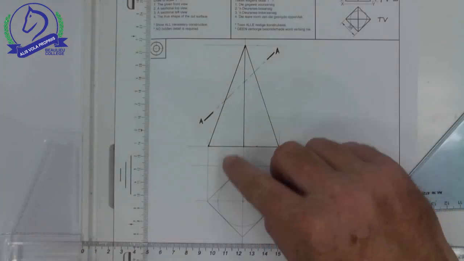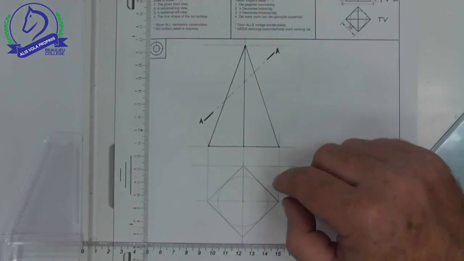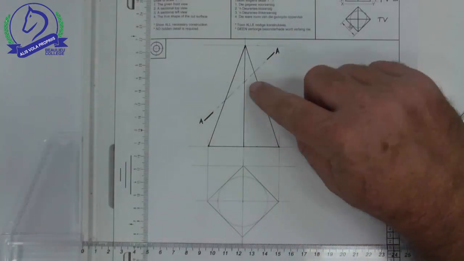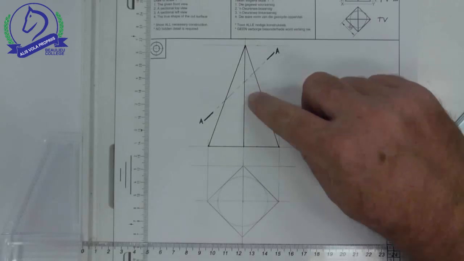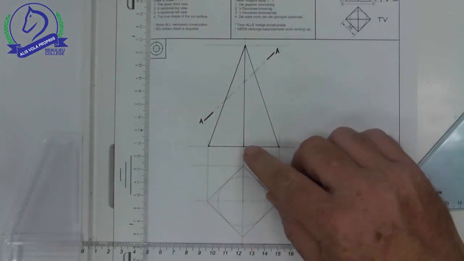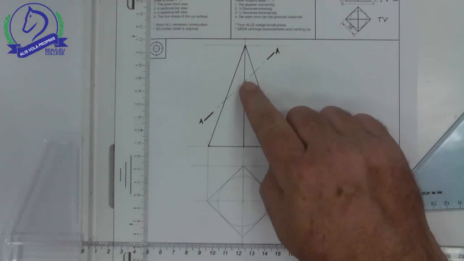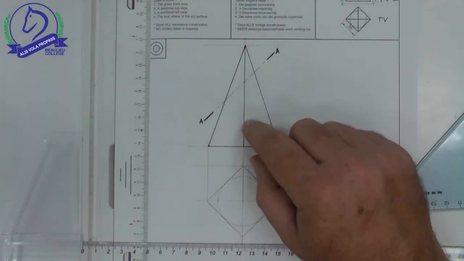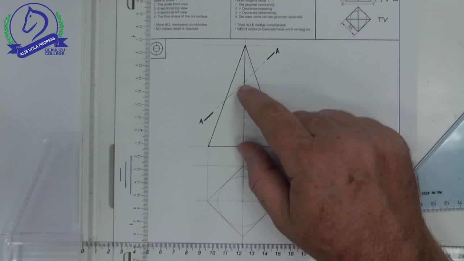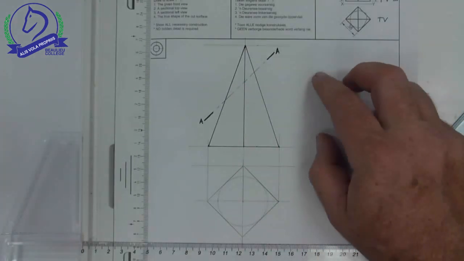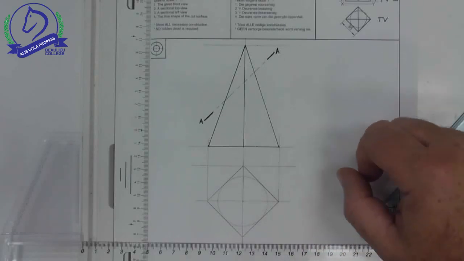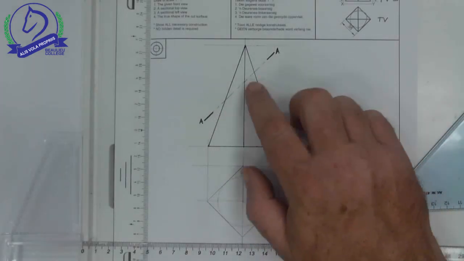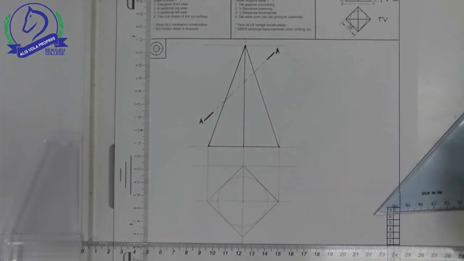Now I'm going to take my cutting points down. We have a problem here because the cutting point for this edge is on the vertical line. What you need to always remember is that if it's on the vertical line, you can't actually find that cutting point here, and you need to find it in the left view. So we can find only these two outside edges.